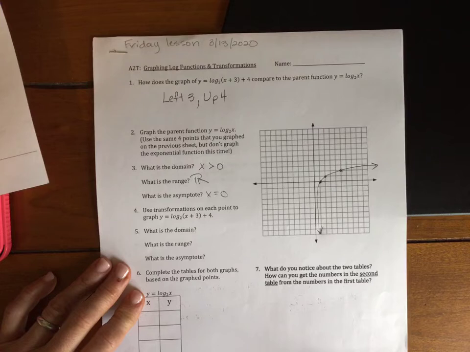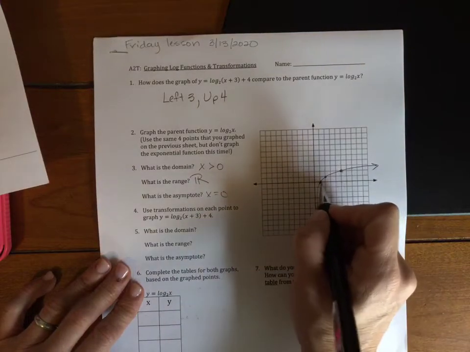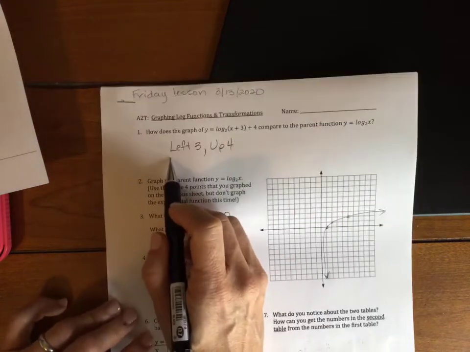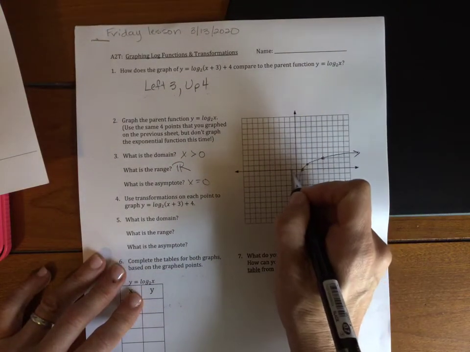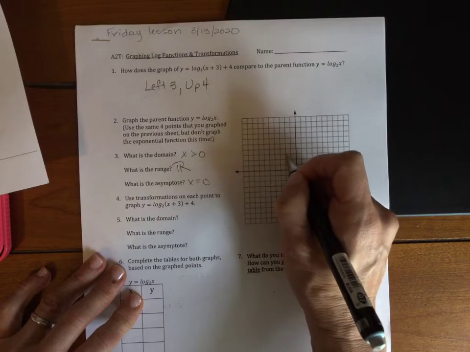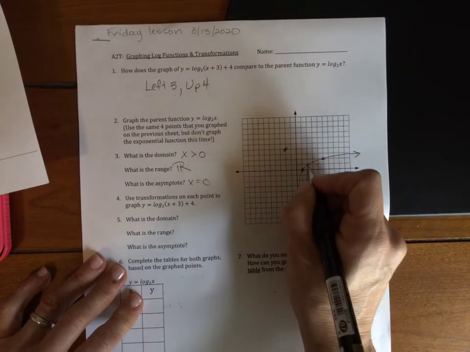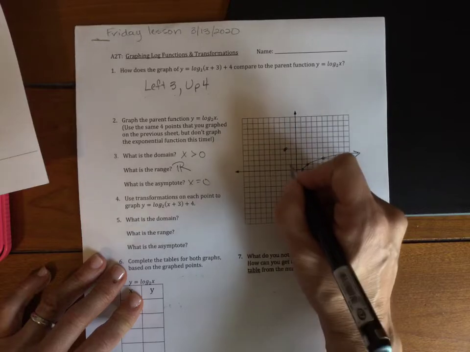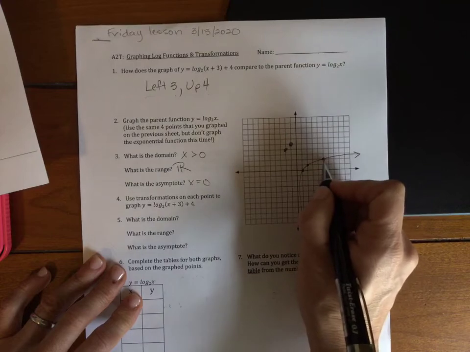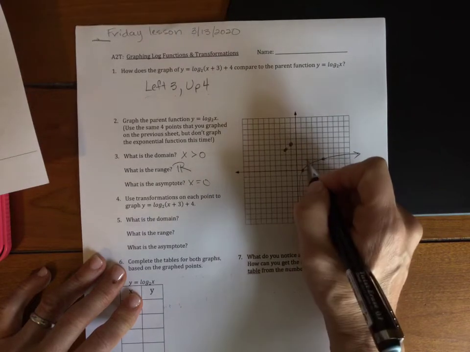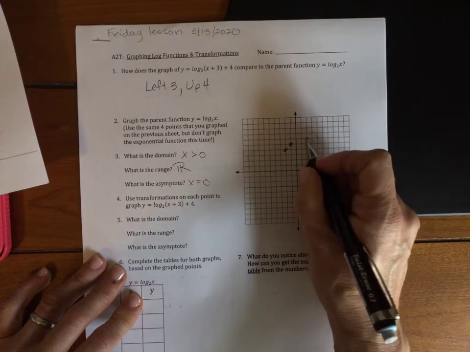All right, so it says use transformations on each point to graph y equals log base 2 of x plus 3 plus 4. So what they mean is we want to take each of these points and take them left 3, up 4. So I'm going to go 1, 2, 3, up 1, 2, 3, 4. This point is going to go left 1, 2, 3, up 1, 2, 3, 4. And then this point is going to go left 1, 2, 3, up 1, 2, 3, 4.